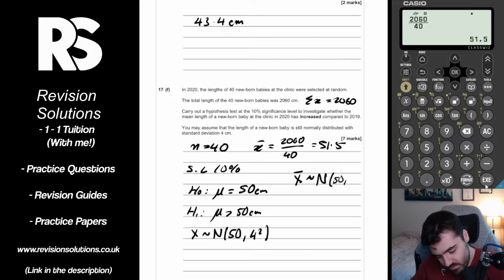What I like to do is write the square root of 4 squared over 40, and then that squared, right?